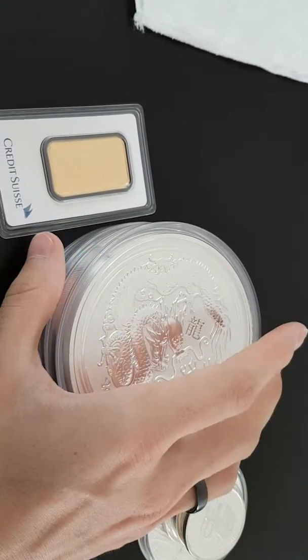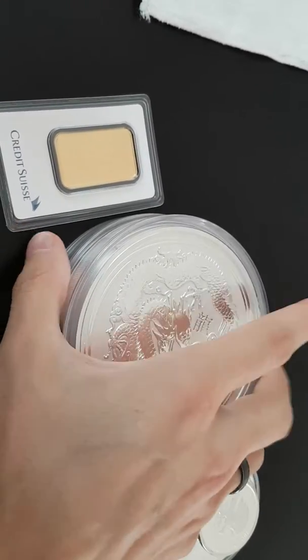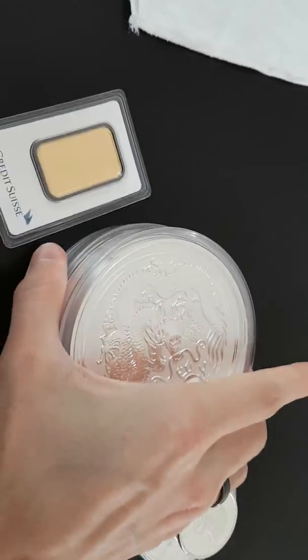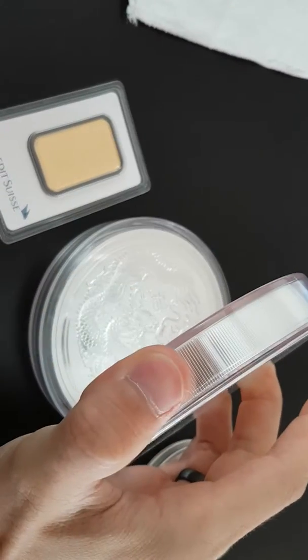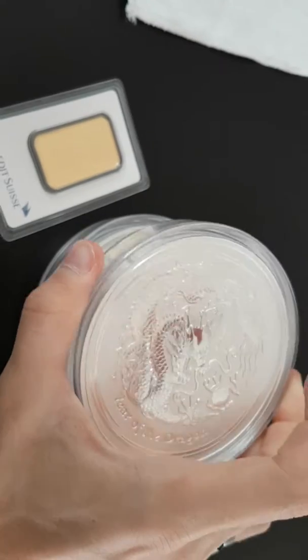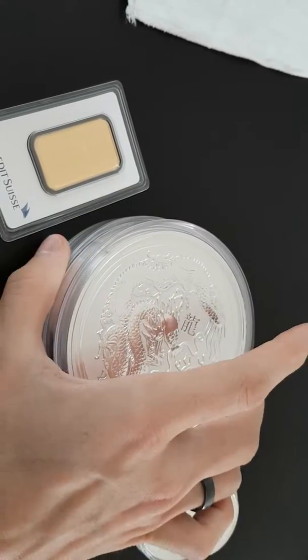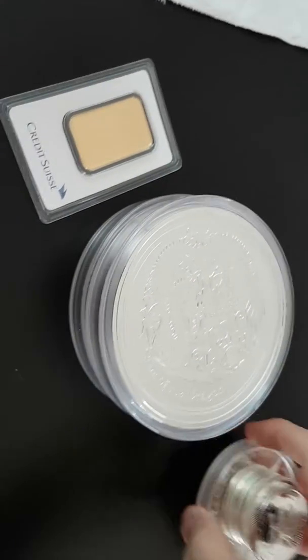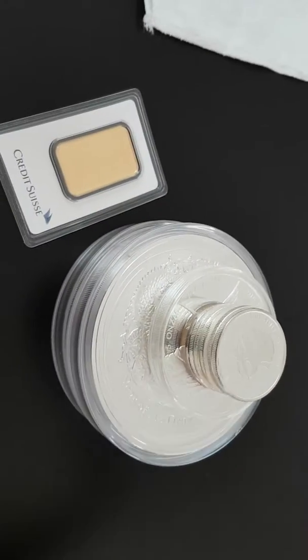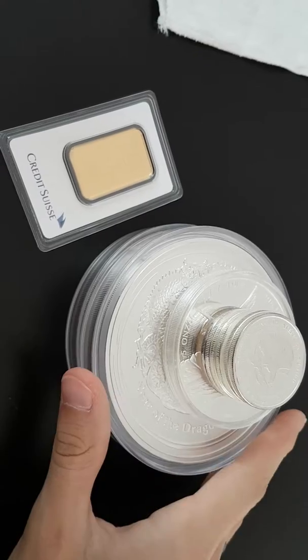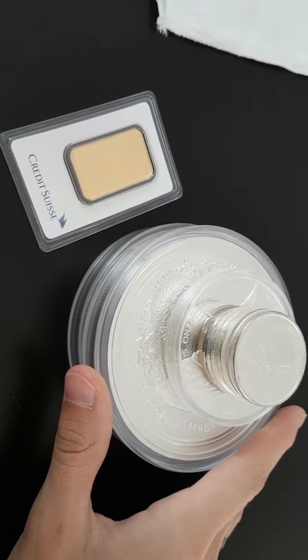The TSA guy grabbed them, saw them, like, holy shit, what the hell is this? He even tried to open one and I told him, you know what, these are mint sealed. You're gonna have a hard time opening those, but I can definitely pull up a YouTube video on how to open them without damaging them if you want. He just shrugged his head, okay, go ahead, don't worry.